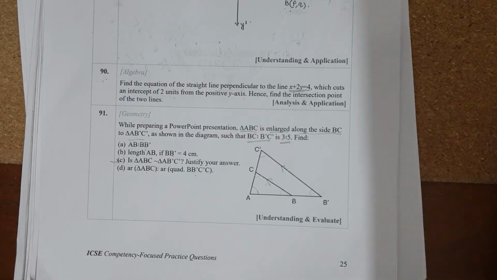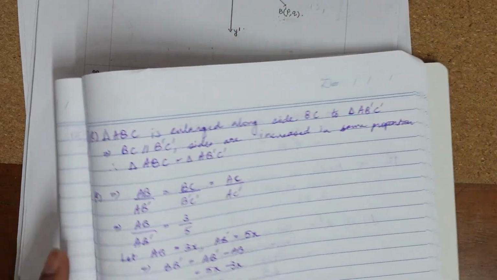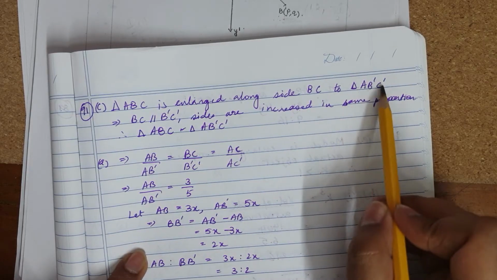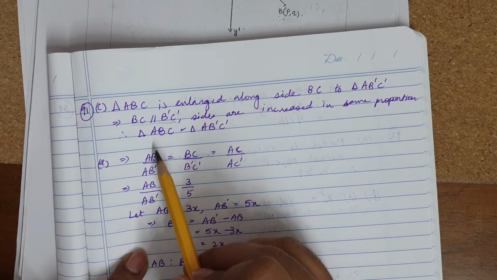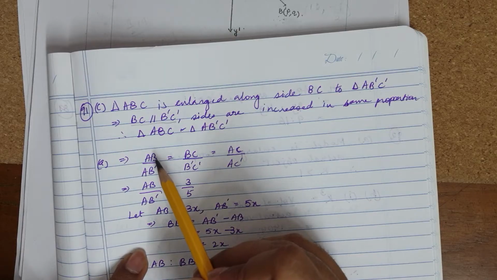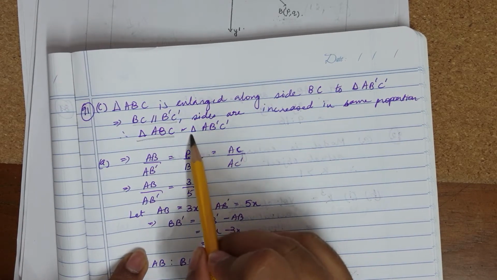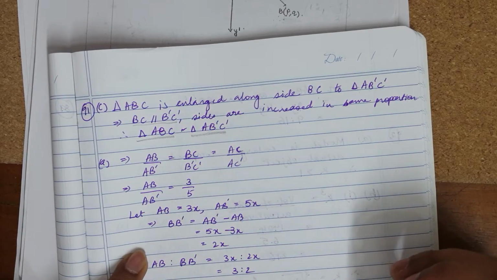So that's the first thing I will answer, that since triangle ABC is enlarged alongside BC to AB'C', we are assuming BC is parallel to B'C' and the sides are increased in the same proportion. So triangle ABC must be similar to AB'C'.